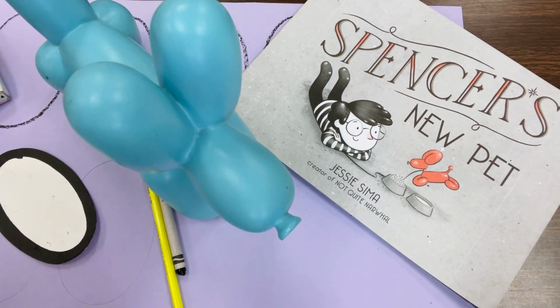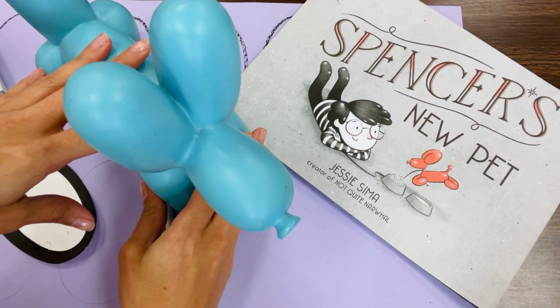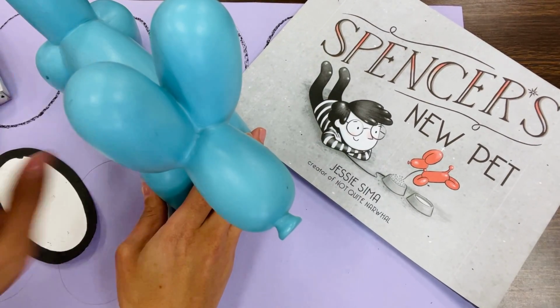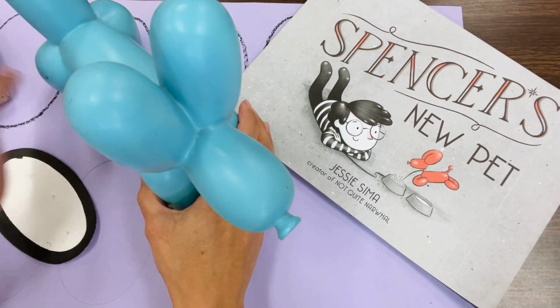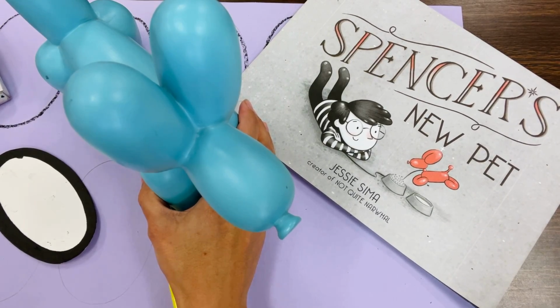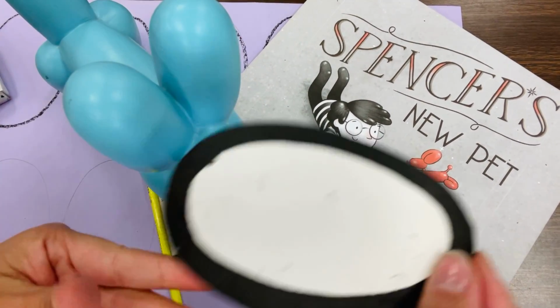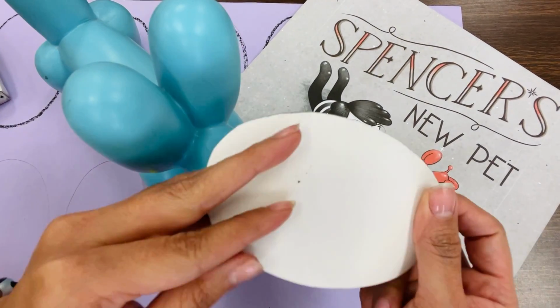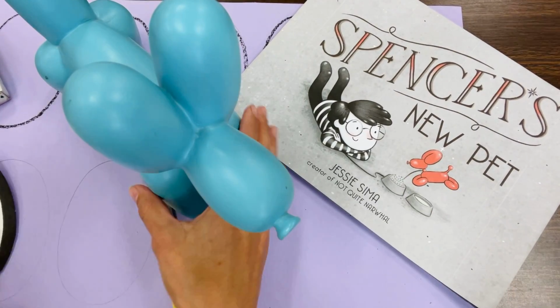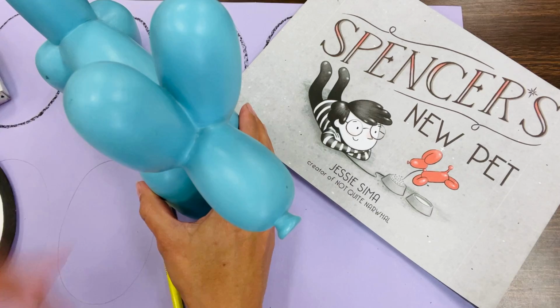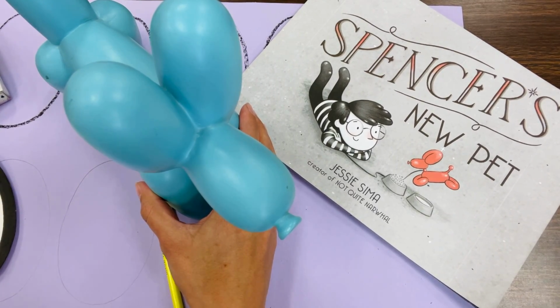All right, so let's talk a little bit about this sculpture right here that I have. The balloon dog is a sculpture. He's a 3-dimensional shape. What that means is that balloon dog is not flat like this piece of paper here. It is completely flat. The balloon dog is 3-dimensional, just like we are. We are also 3-dimensional.